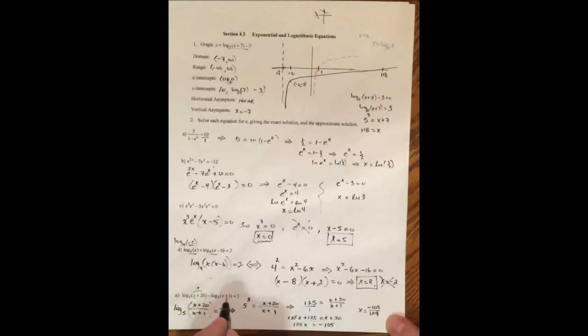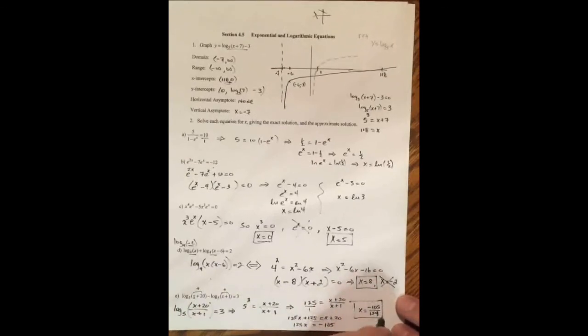And now this is also going to be positive, just barely. So I think that's going to be okay. I don't see a restriction there. So okay, we'll let that go.